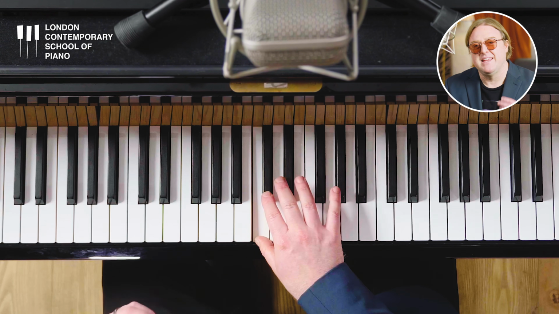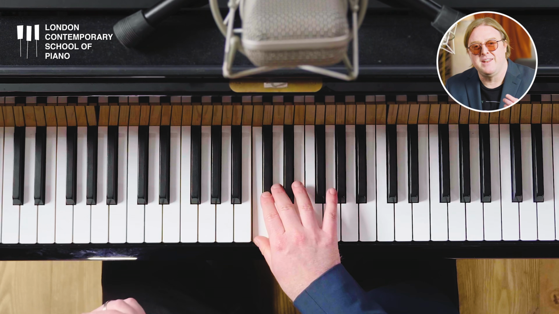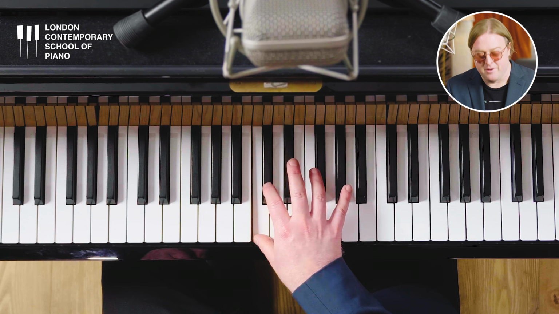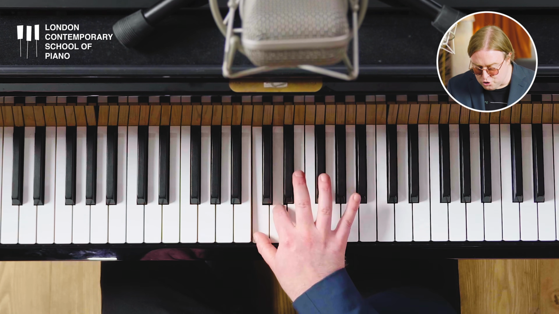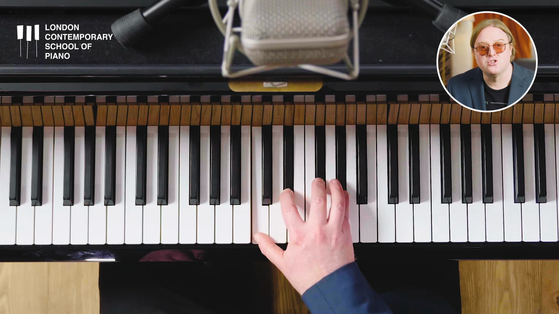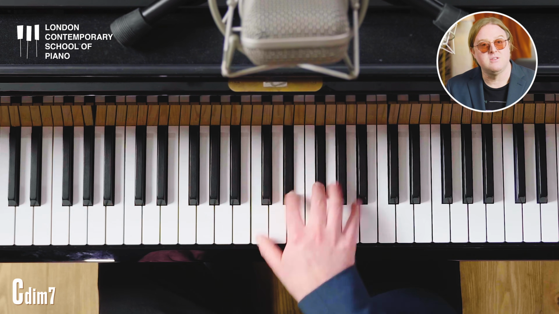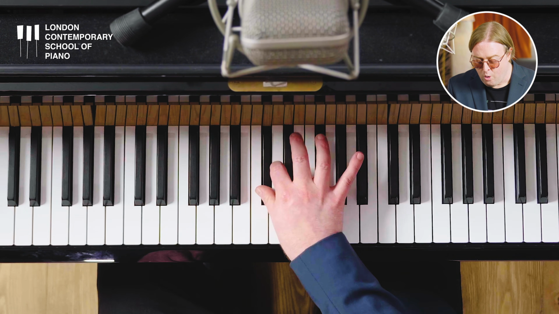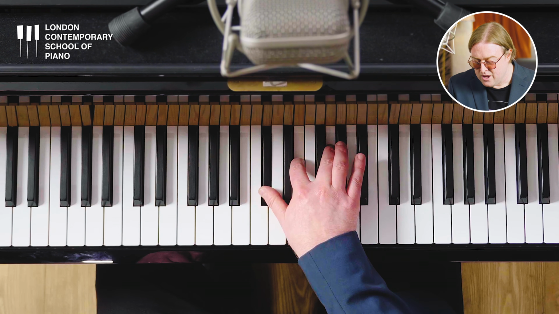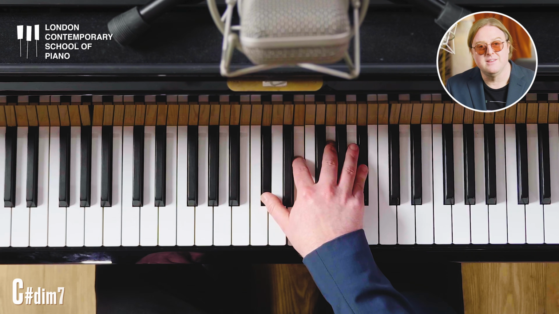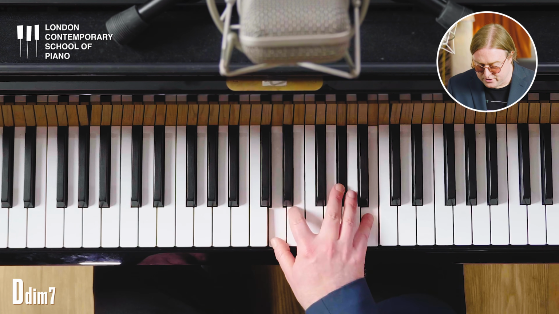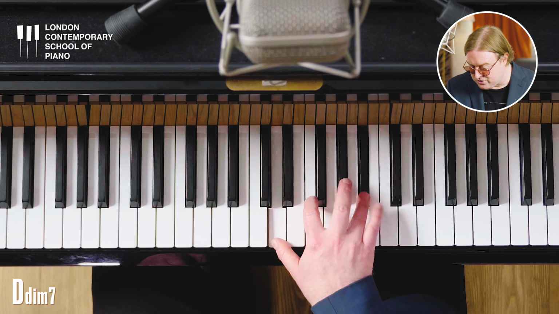So here's an easier way to do it. If you find it hard to find minor thirds, you can just think of 3 semitones up from each note. 1, 2, 3, 1, 2, 3, 1, 2, 3. Let's do that starting on a C sharp. 1, 2, 3, 1, 2, 3, 1, 2, 3. And that's how you can find them. 1, 2, 3, and so on.